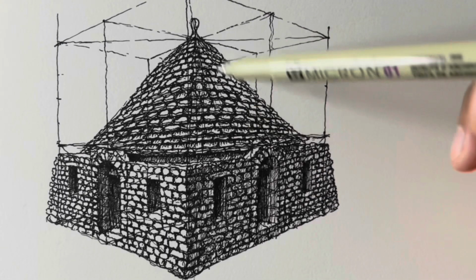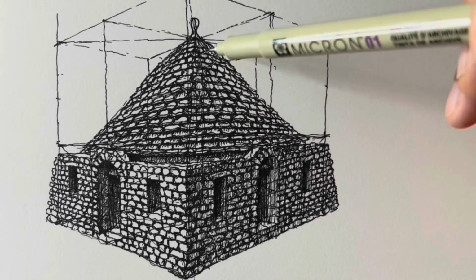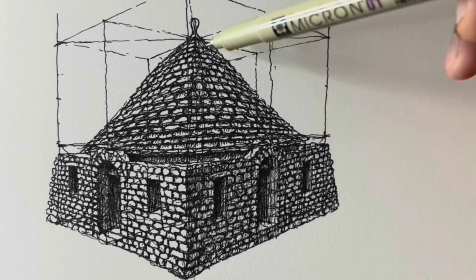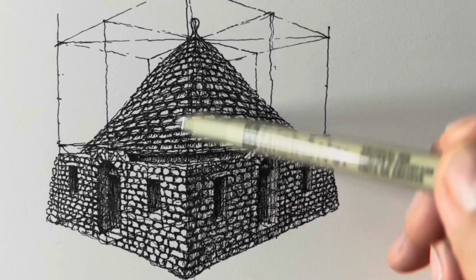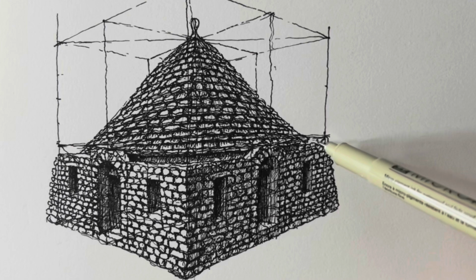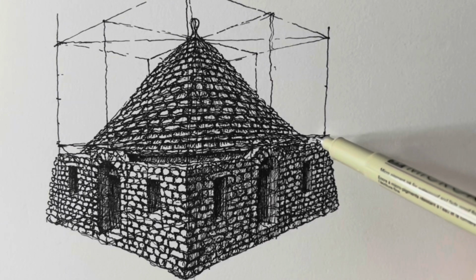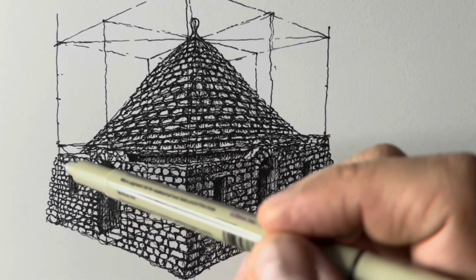And of course I need to be more consistent with the hatch there on the roof as well. And the roof I'm going to hatch basically imitates the shape of that roof. A bit more detail on there to fill the gap.